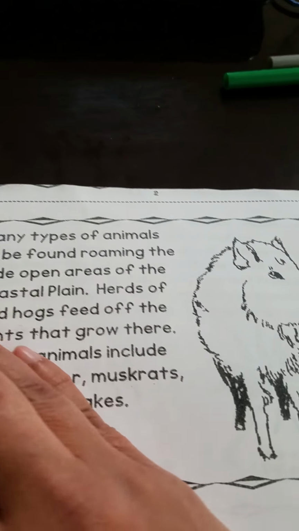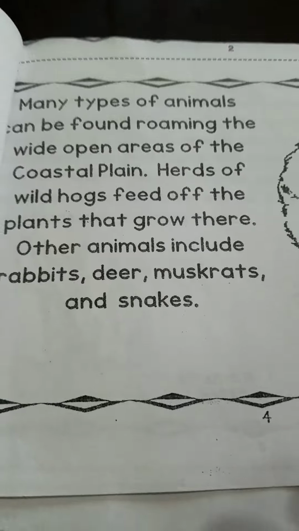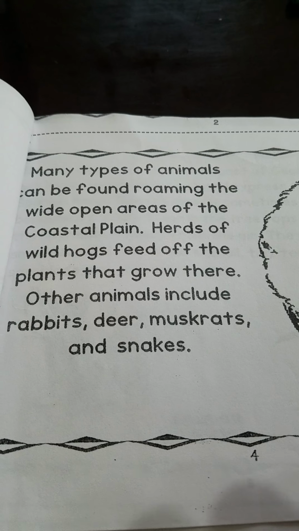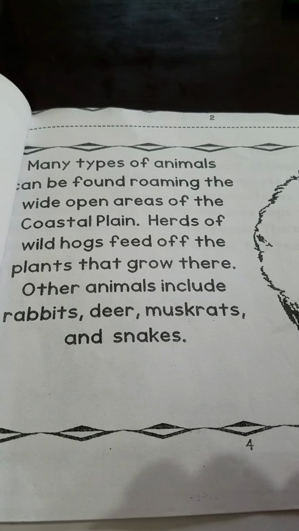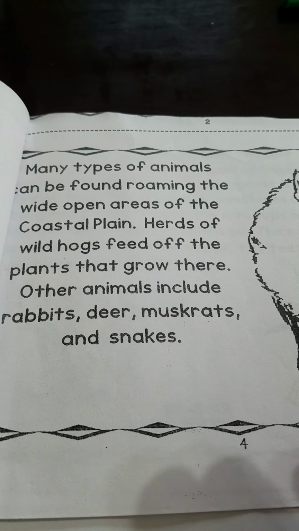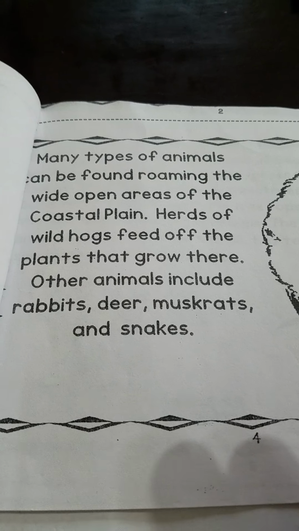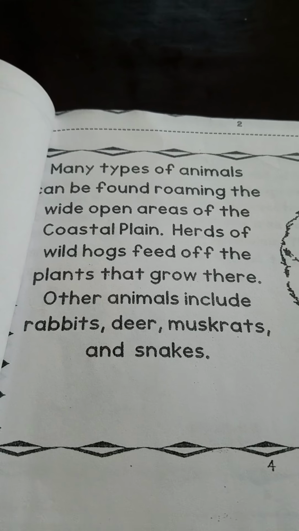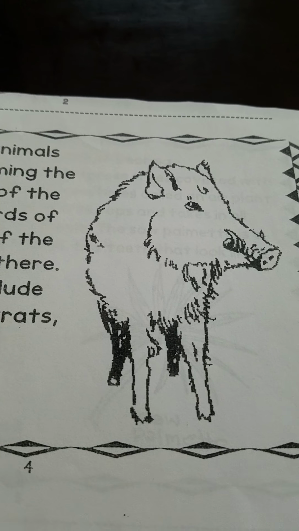coastal plain is concerned. Now, what type of animals? Many types of animals can be found roaming the wide open areas of the coastal plain. The herds of wild hogs feed off the plants that grow there. Other animals include rabbits, deer, muskrats, and snakes. So you could see the wild hog here.